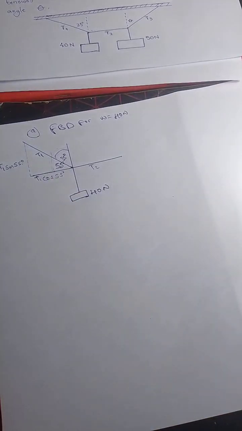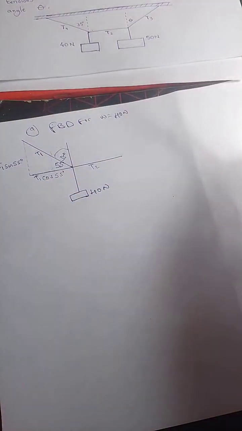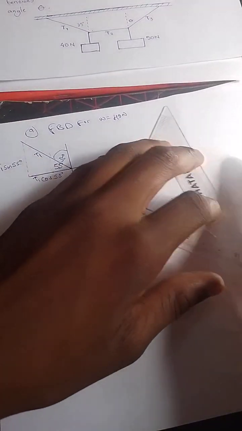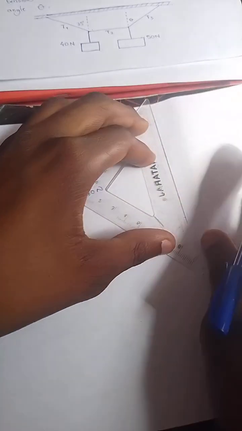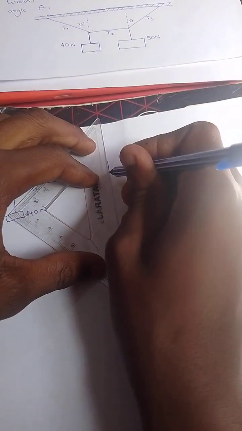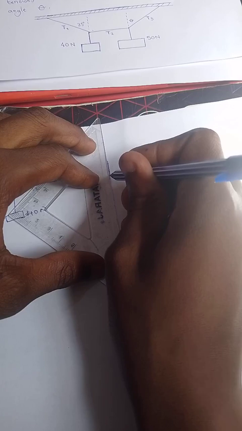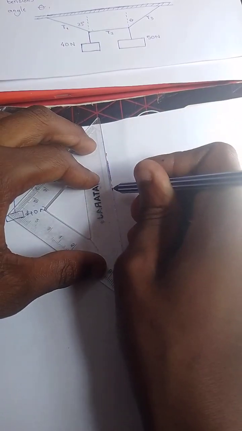The free body diagram will really help us even answer the questions. So we are also going to look at the free body diagram for this other mass. So here what we have is, let me just center it. We have something like this dotted, then we have something like this.